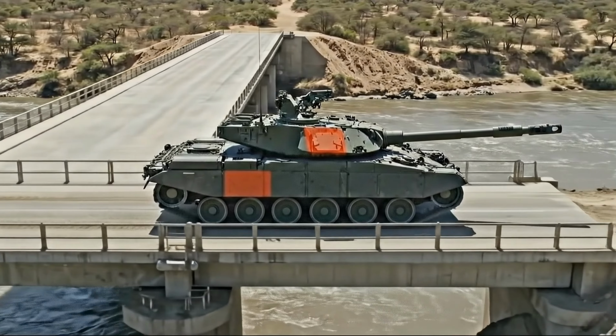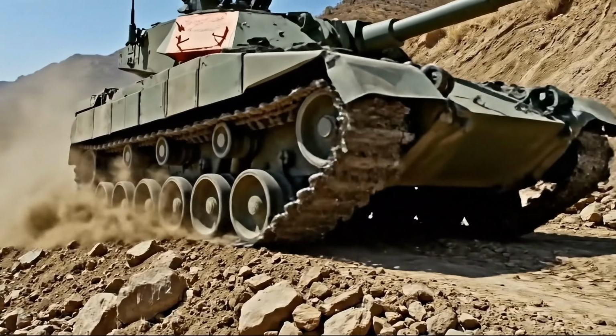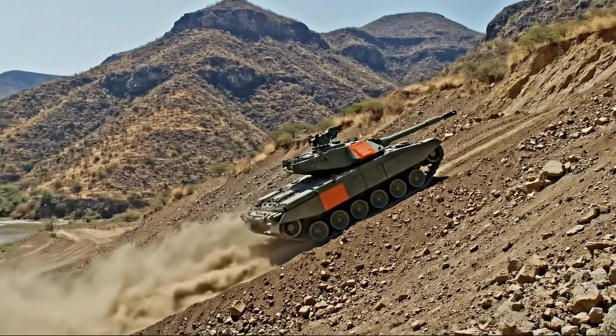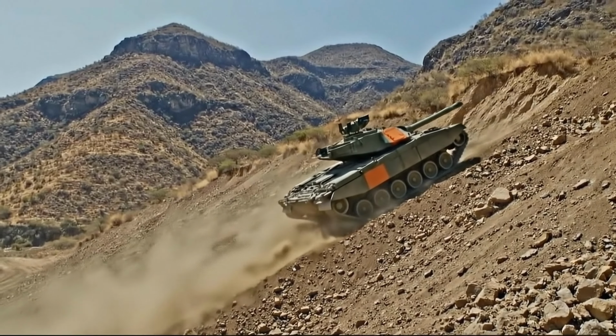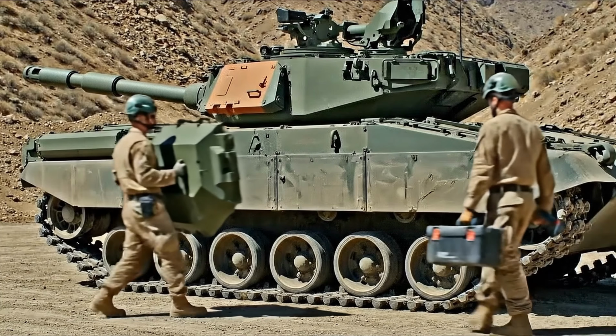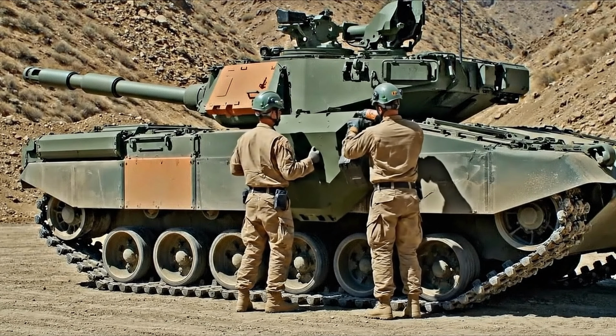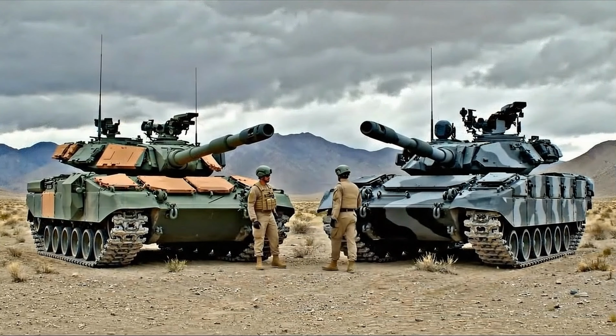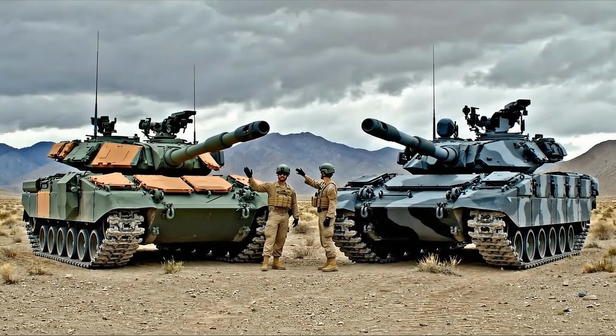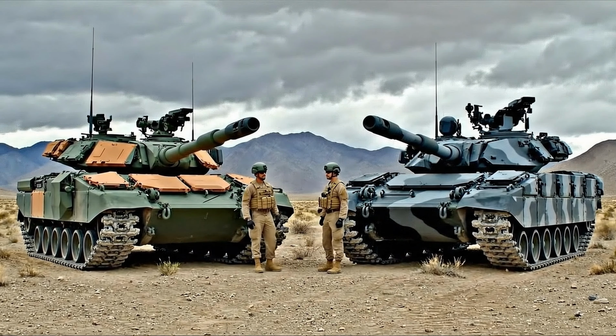This increased protection comes at a cost. The heavier the armor, the greater the stress on engines, suspension, and logistics. Upgrade paths without redesigning the entire hull. The modular design allows us to rapidly reconfigure these platforms, swapping protection packages to match diverse missions and evolving threat environments.